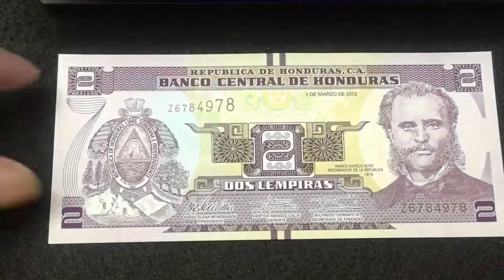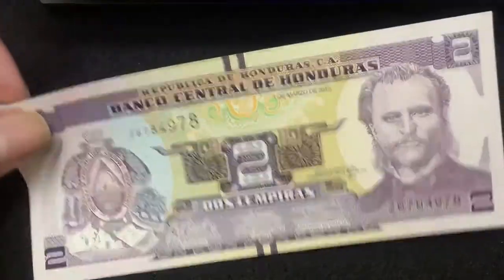This is under UV light. Serial number is getting reflected. Number 2 is getting reflected here. Some golden pattern is getting reflected under the UV light. Let's check the back side of Honduras, 2 Lempiras.